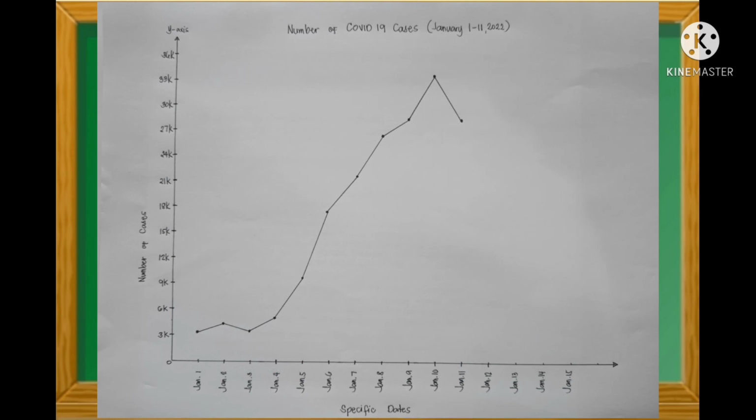Based on the graph, we can see the drastic increase of the number of cases from January 1 to January 10, 2022. This might be caused by the holiday seasons previously celebrated, but in God's grace, it drops on January 11, 2022.